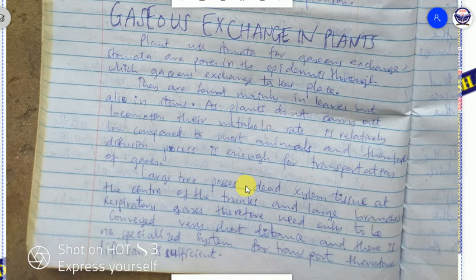Large trees possess dead xylem tissue at the center of the trunk and the large branches. Respiratory gases therefore need only to be conveyed over a very short distance, and there is no specialized system for transport. Therefore diffusion is sufficient.